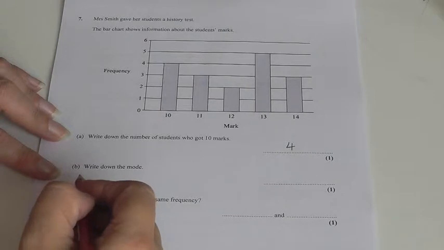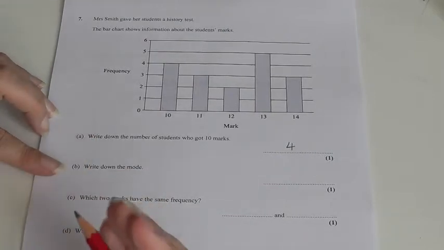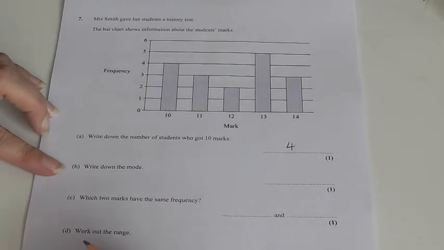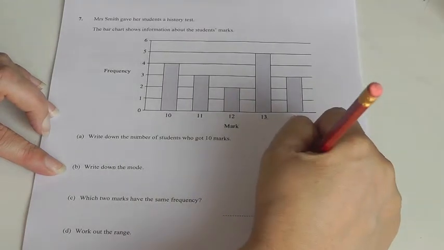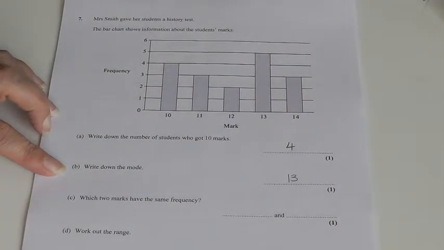Part B asks you to write down the mode. Mode means most, the number that comes up the most. And on a bar chart, you look for the tallest bar. The tallest bar is here at 13, so our mode is 13. Most children got 13 marks.